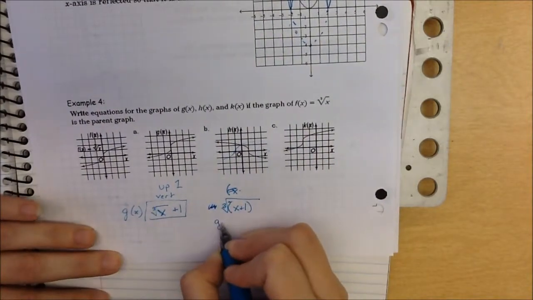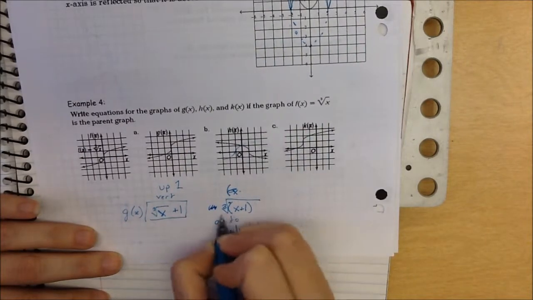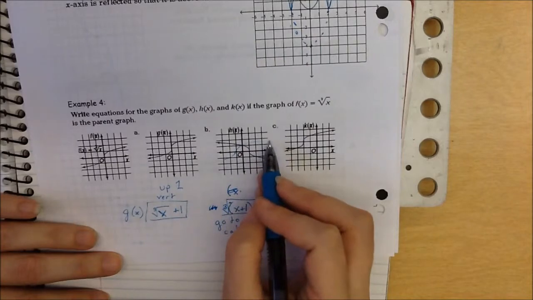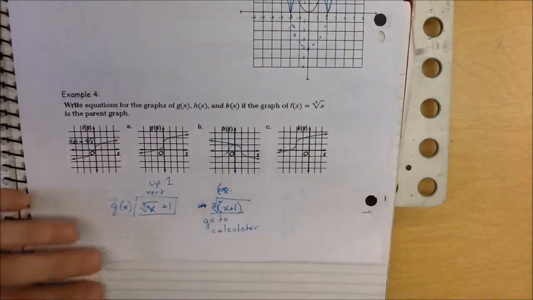So what would I do? I'd go to the calculator. So you guys try this out. See if it gives you the right graph. If it doesn't give you the right graph, change it. Come back to me and tell me what this ought to be.